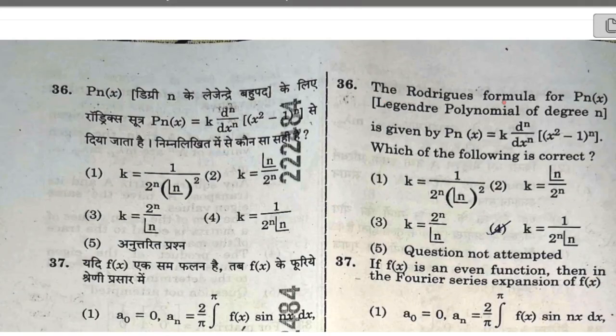Next, the Rodrigues formula for the Legendre polynomial of degree n is given by Pn(x) equals k times d^n by dx^n of (x square minus 1) to the power n. Which of the following is correct? So you have to find the value of k here. As we know, for the Legendre polynomial of degree n, k will be 1 by 2 to the power n factorial. So your correct option will be option 4.